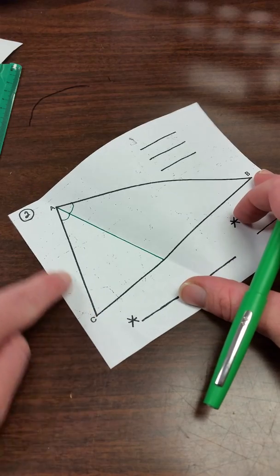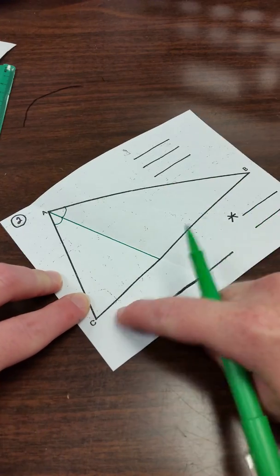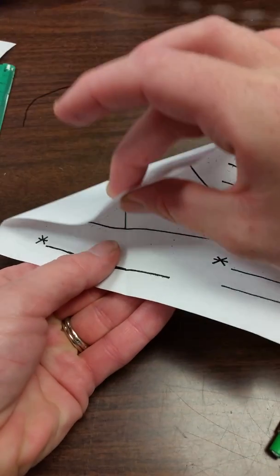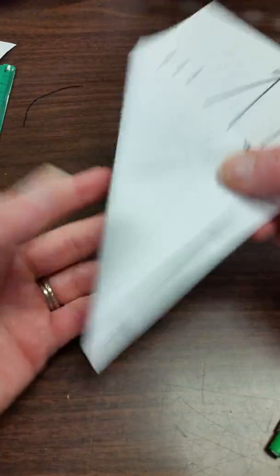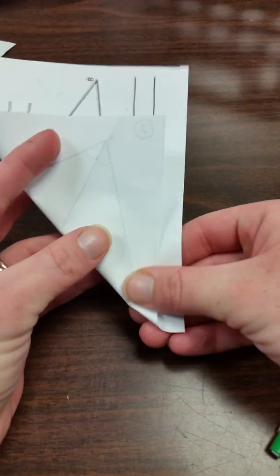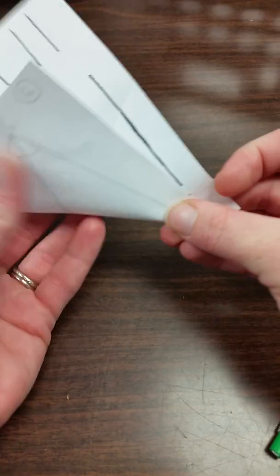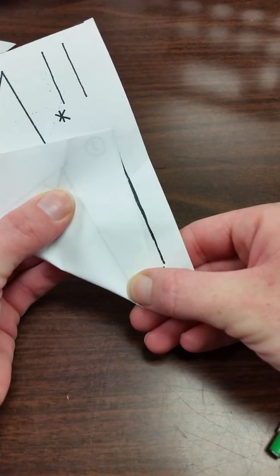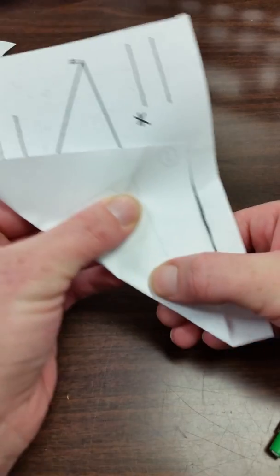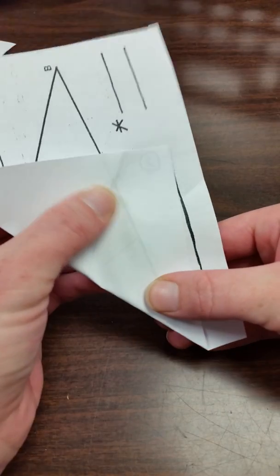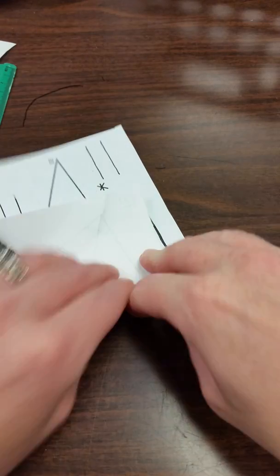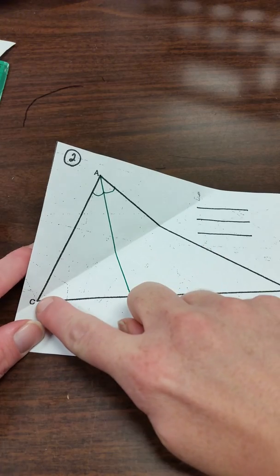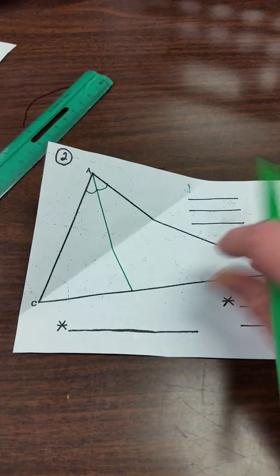So we're going to take side CA and fold it on top of side CB. So I'm going to take CA and put it on top of CB. And if you need help with any of this folding, hit pause, come grab me, and we will help you. Okay, once you have that lined up, crease through, open it up. You see how it's going straight through C and goes straight through the middle of that angle?